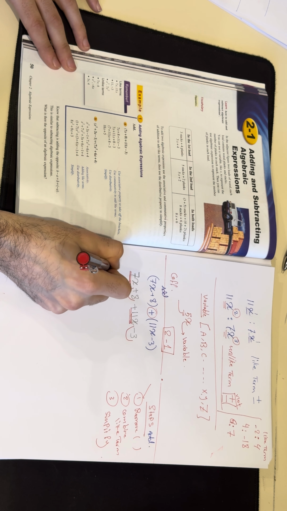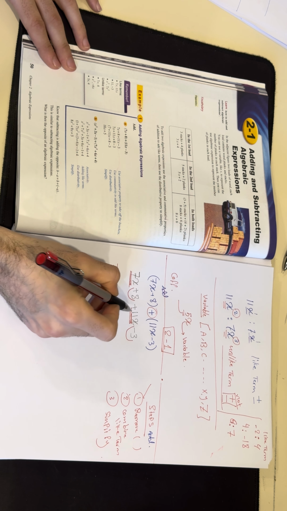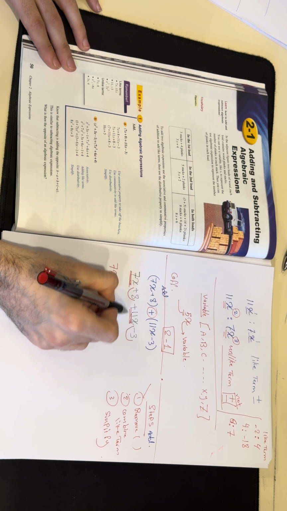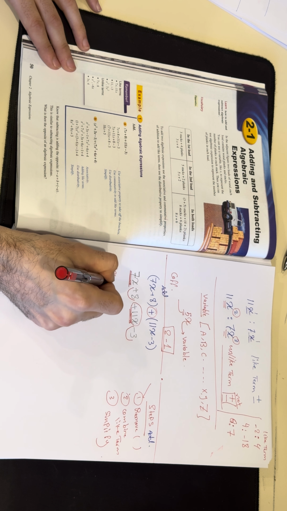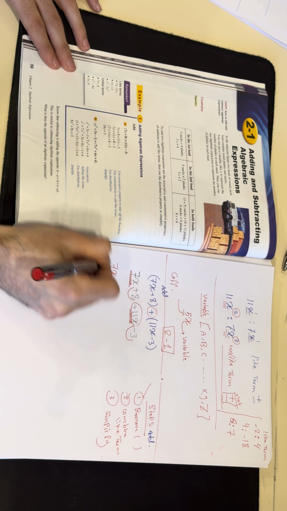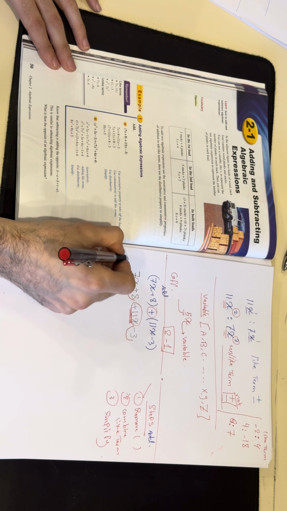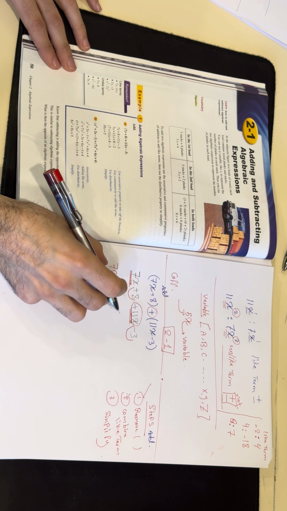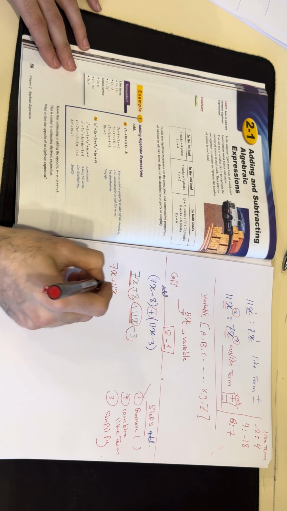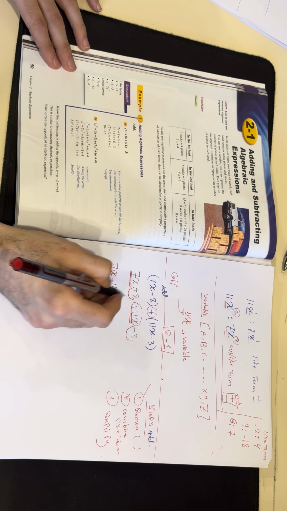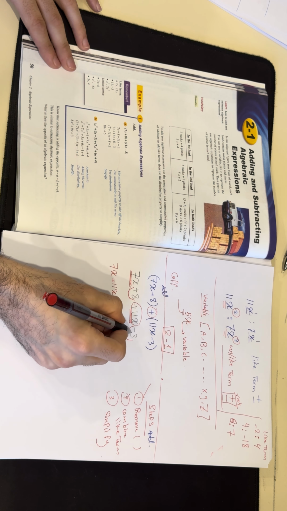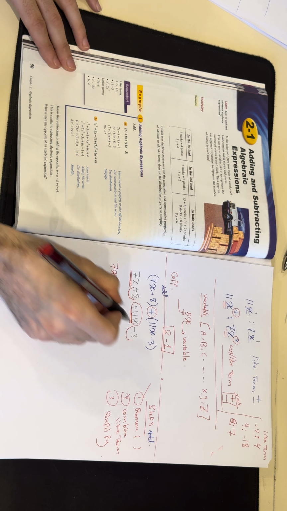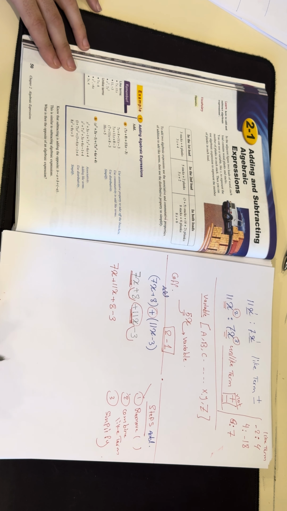This one will be 7x. 7x is a friend with what? 11x. In front of the 11x, what do I have? Plus. So I write plus 11x. Do I have any other x terms? No. Then I go to the constants. The first one is positive 8. In front of the 3, do I have plus or minus? Minus. So I write minus 3.